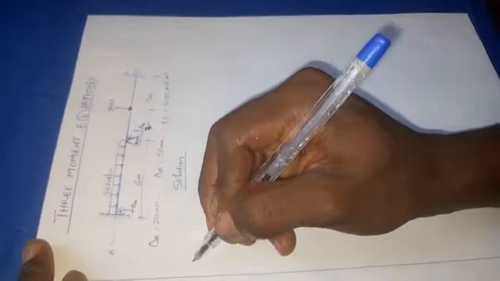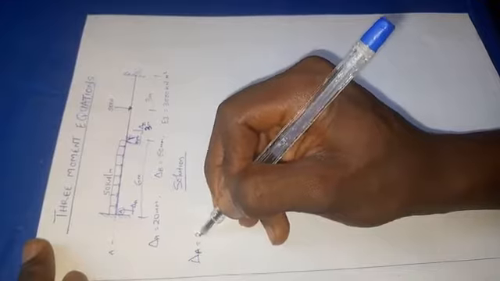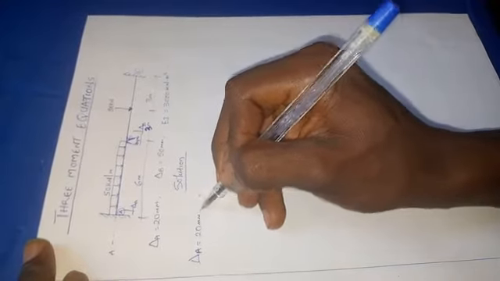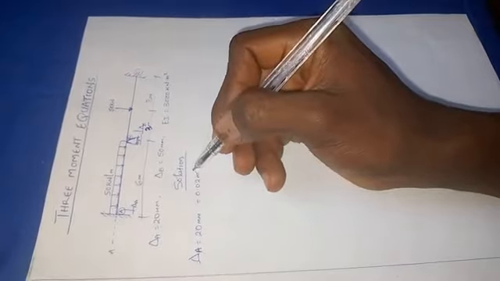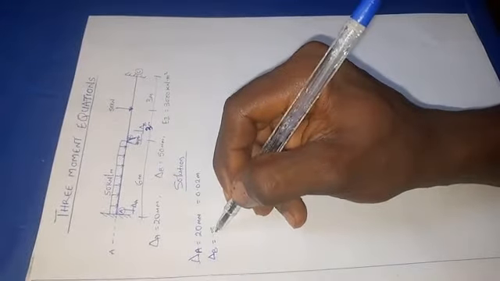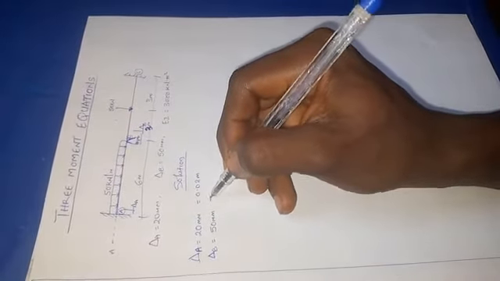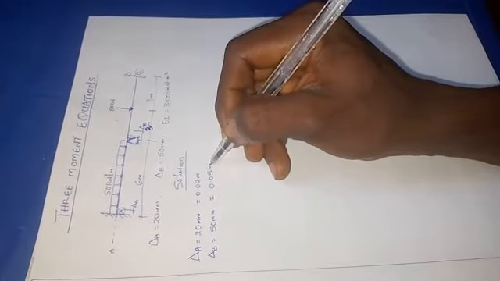Doing that, we just need to divide by 1000, and dividing 20 mm by 1000 will give us 0.02 meters. The same way, if we divide our settlement at B, which is 50 millimeters, by 1000, we get 0.05 meters.